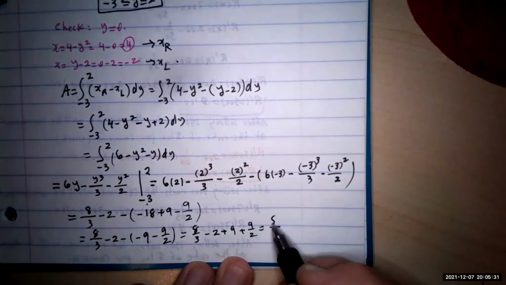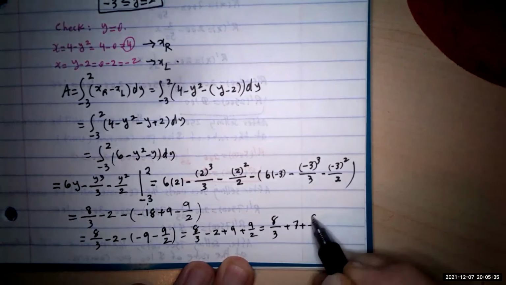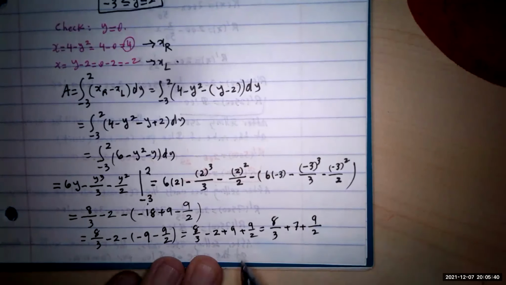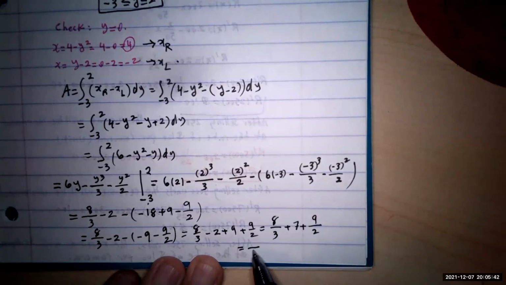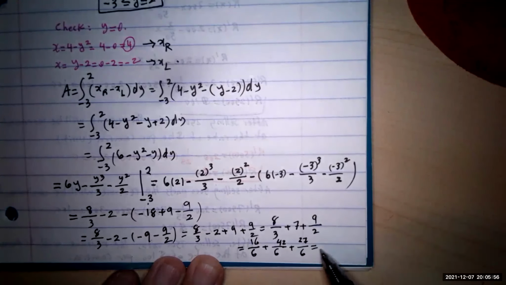That gives you 8/3. 8/3 plus 7 plus 9/2. You have to find the common denominator to get this one. The common denominator would be 6. So this is going to be over 6: 2 times 8, 16. 6 times 7, 42. And this would be 27. Okay, so we add them together and that gives you the final answer.